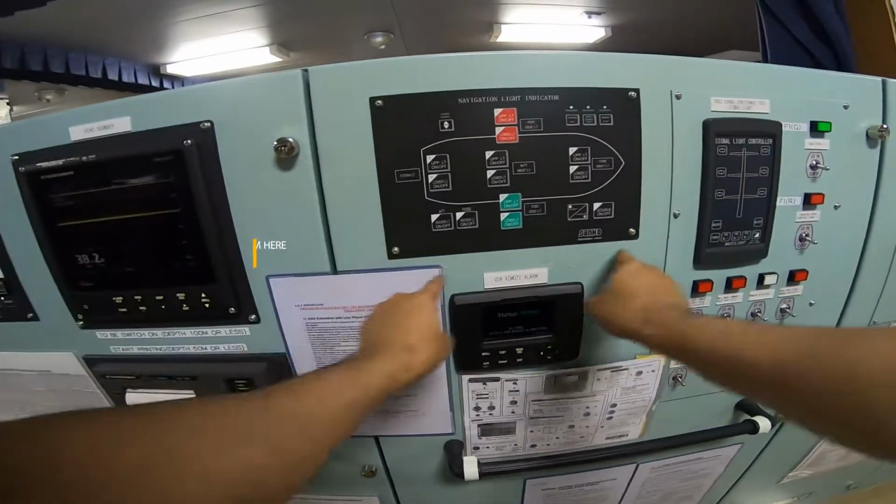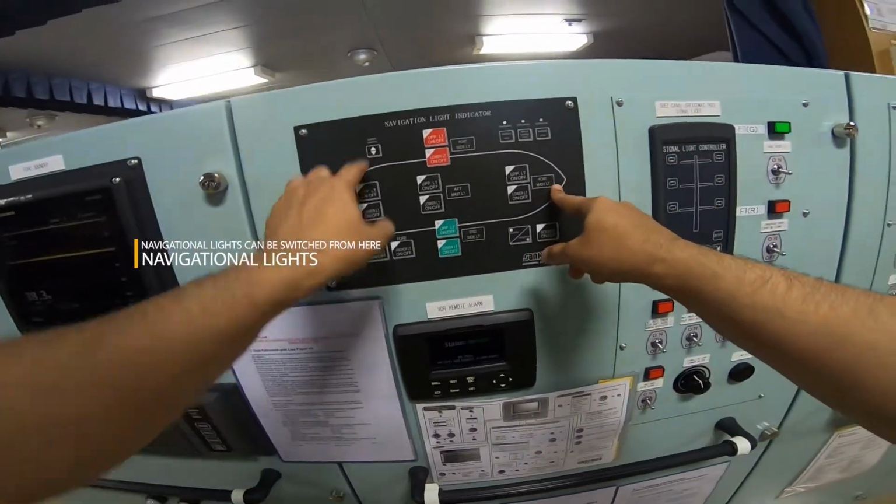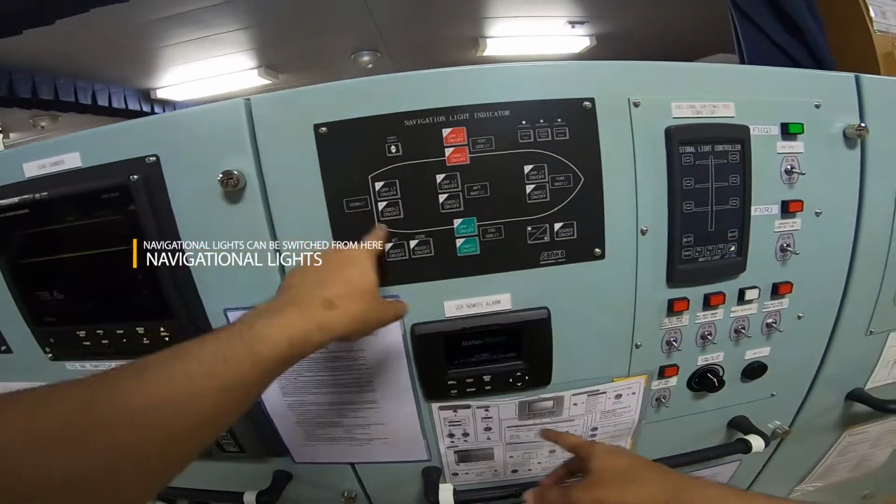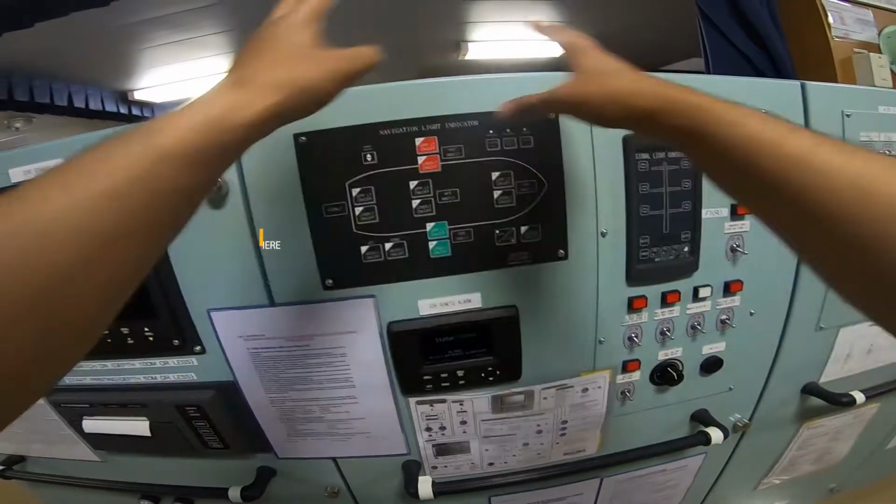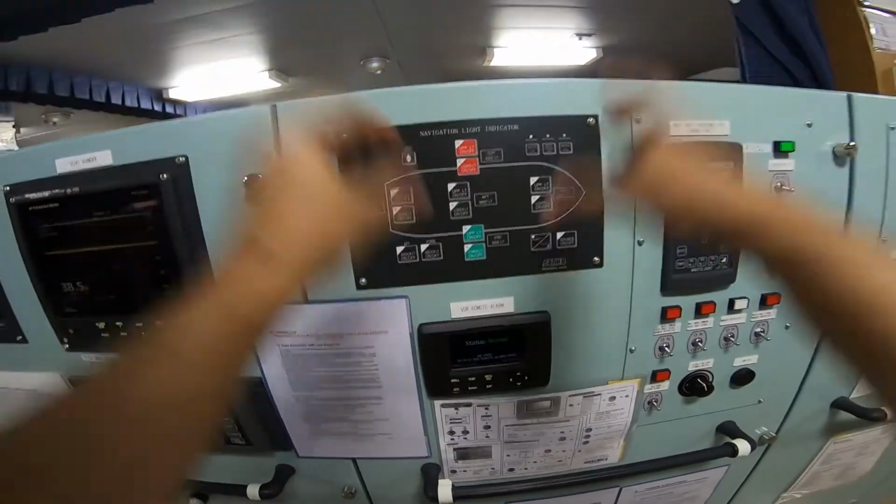This is the console of navigational lights. So forward light, aft light, port side light, starboard side light, stern light, anchor light. All the navigational lights we can switch on and switch off from here.